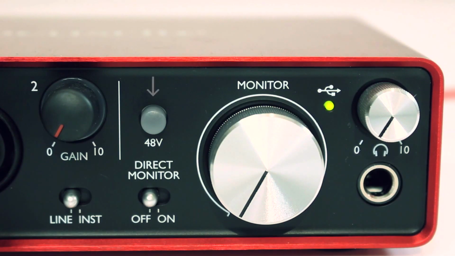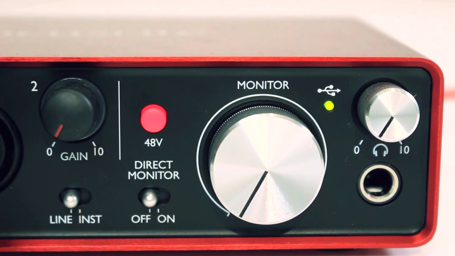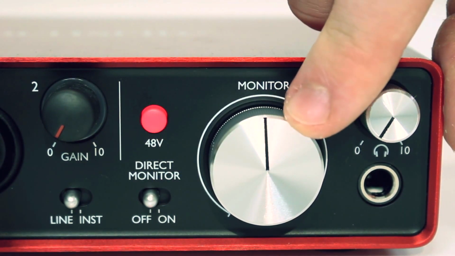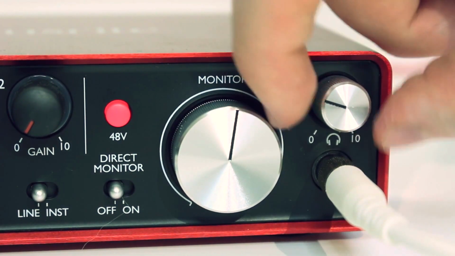The button that says 48V on it means phantom power. This button has to be on if you're using a condenser microphone. You adjust your monitor with the big knob over here, which is your speaker volume. There's also a small knob to the right that you use to adjust your headphone volume.